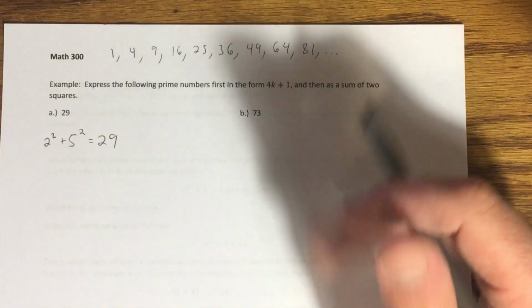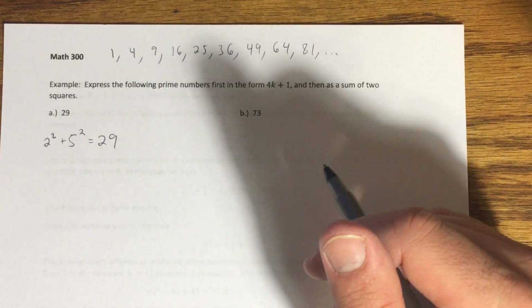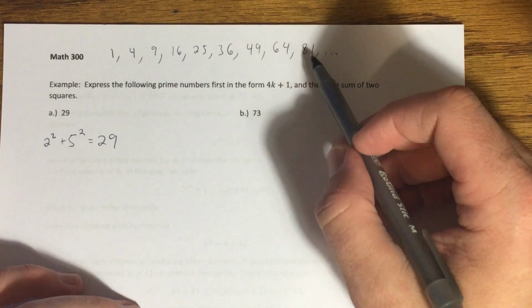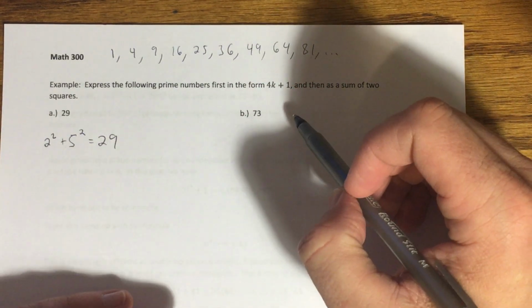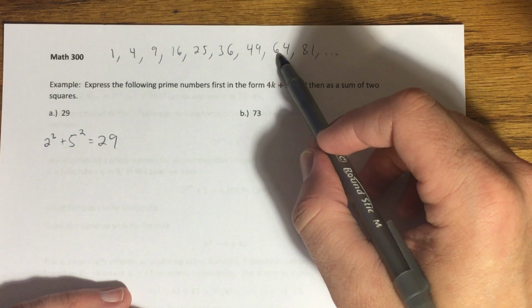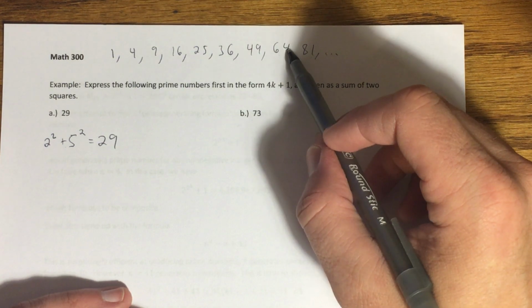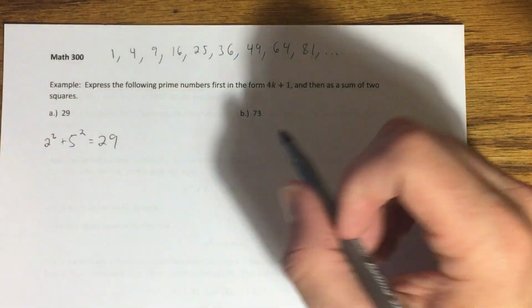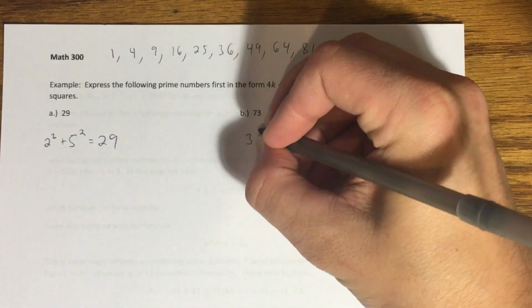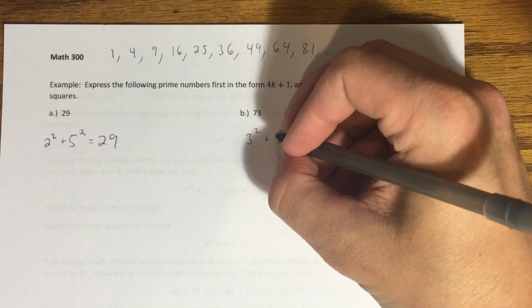73, what two numbers could I add up to make 73? We kind of start looking through the list. 81 obviously is too big to use, so I'm not going to use that. 64, I know that's equal to 8 squared. And notice if I did 64 plus 9, that would give me 73. 9 is 3 squared, and 64 is 8 squared.